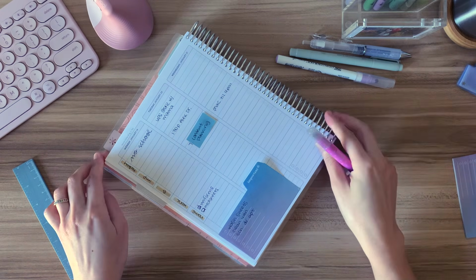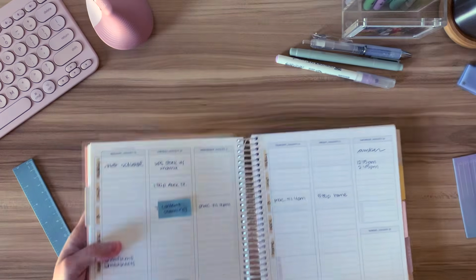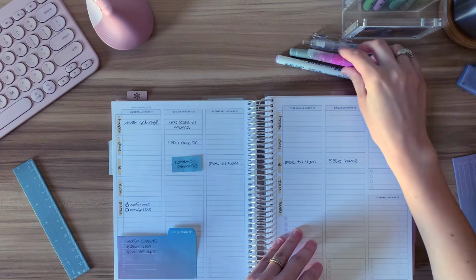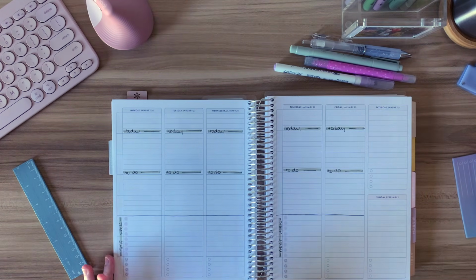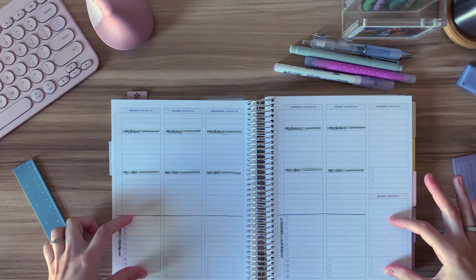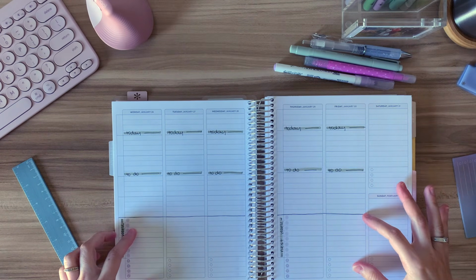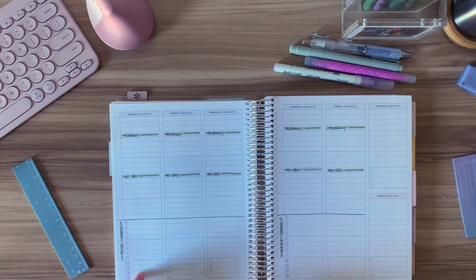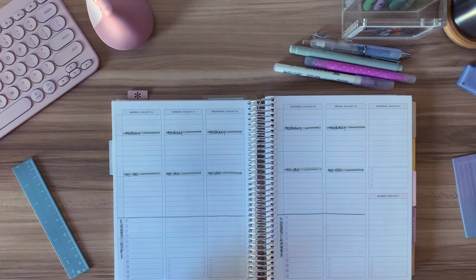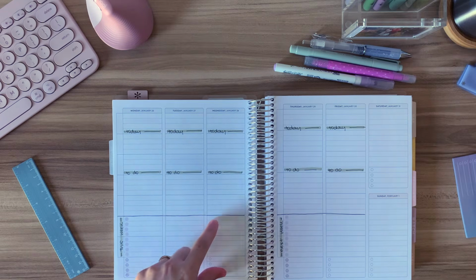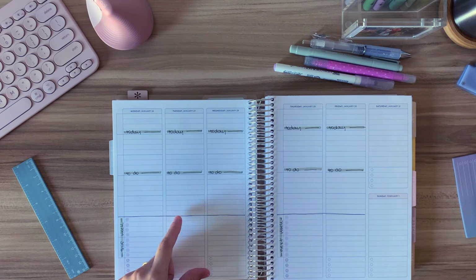So the problem that I was having with this layout is there's no weekly spot. So my idea was that I'm not really utilizing this space down here anyway. And this number of lines is actually probably long enough. If that ends up overfilling, then I've got more space here that I can work with.